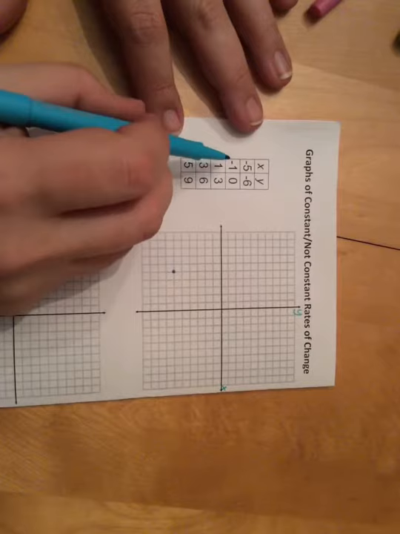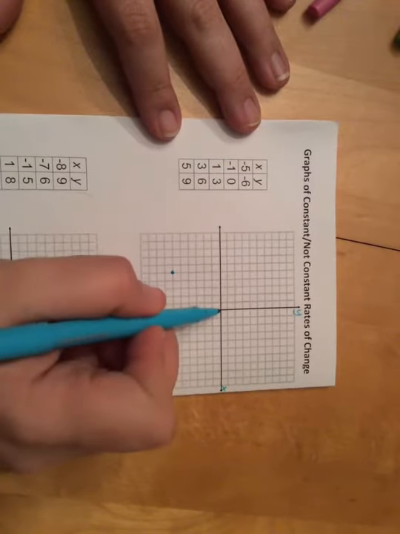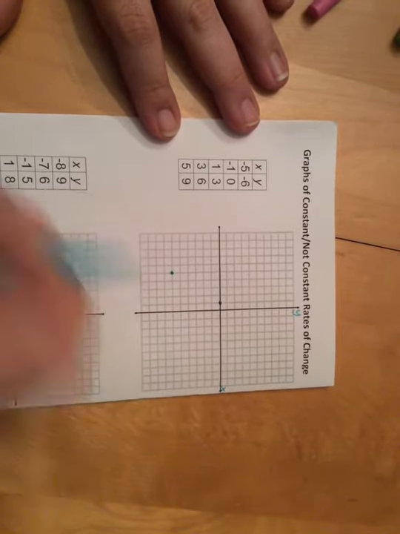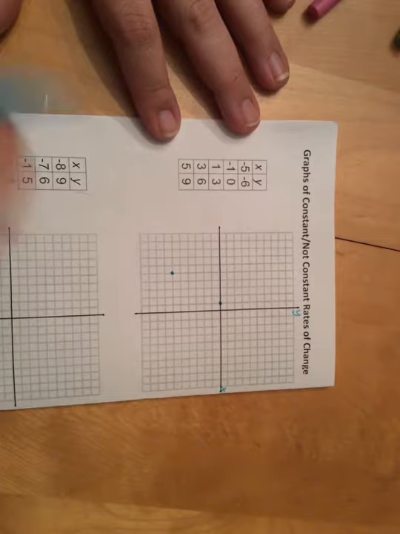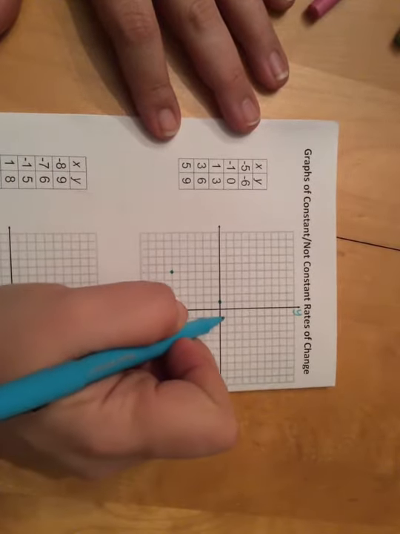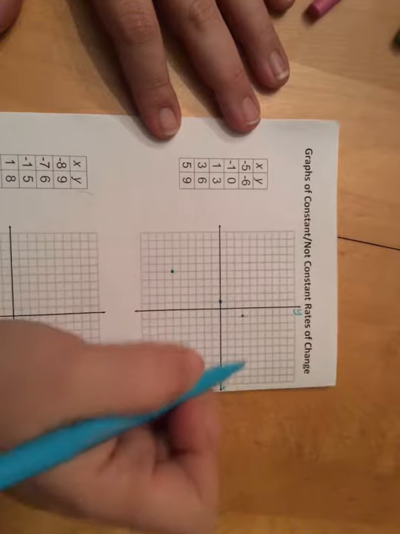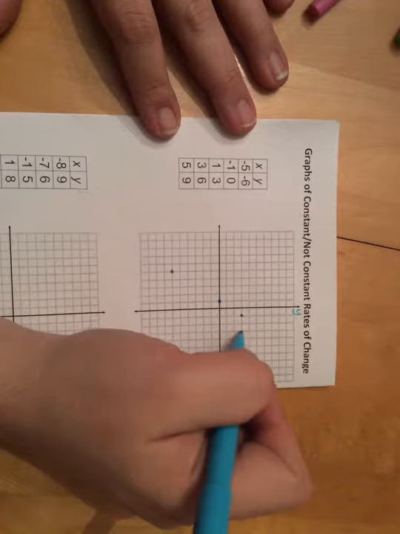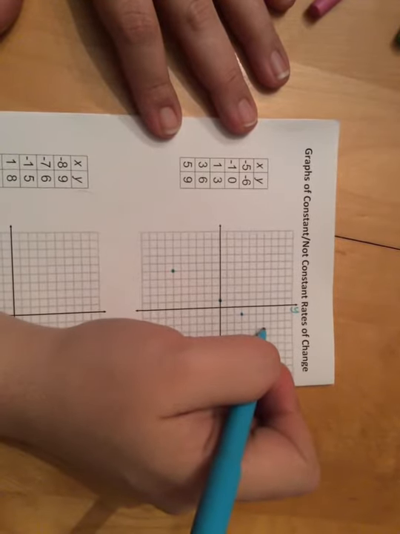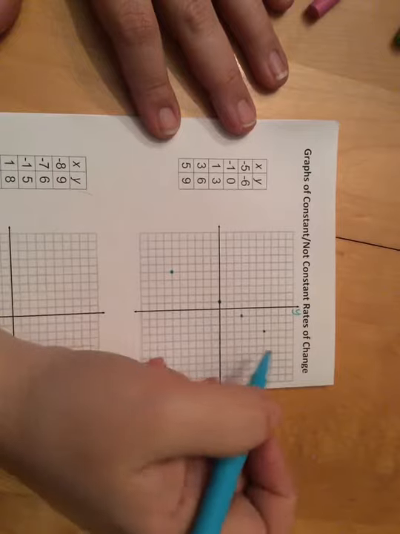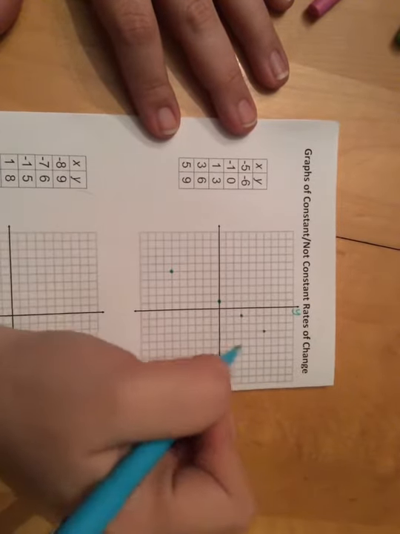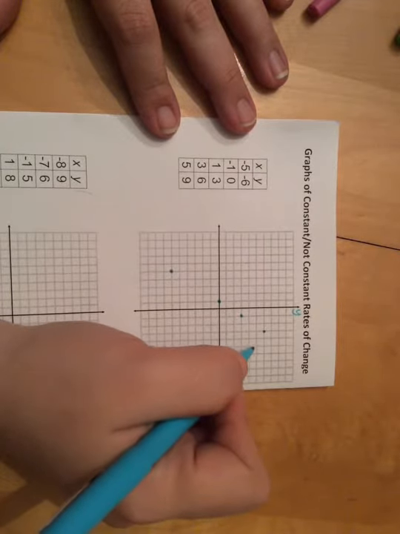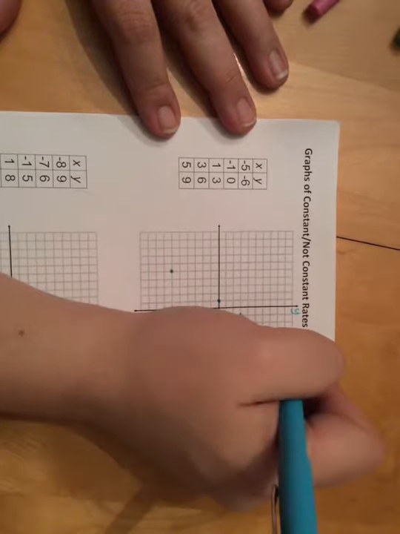The second point is going to be -1, 0. So that means I'm going to go to the left 1, and I'm not going to go up or down at all. I'm going to stay where I am because it's 0. So my second point is going to go right there. Next I've got 1, 3, so I'm going to go to the right 1 and up 3, make a point. And then I've got 3, 6, so to the right 3, up 1, 2, 3, 4, 5, 6, always starting at the origin, my 0, 0, when I start counting. And 5, 9 is our last one, so from 0, 0, 1, 2, 3, 4, 5, and up 1, 2, 3, 4, 5, 6, 7, 8, 9.